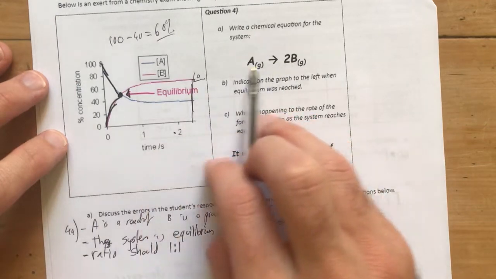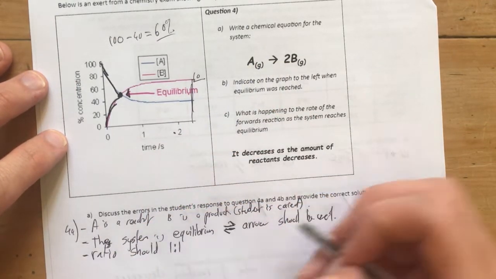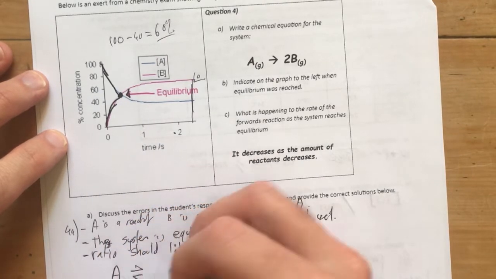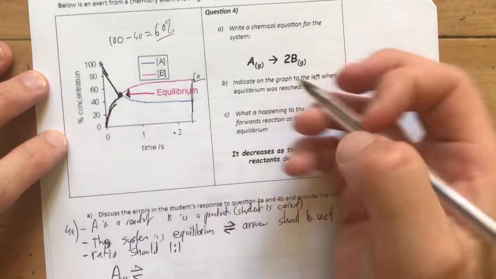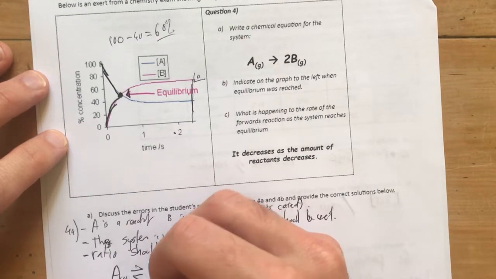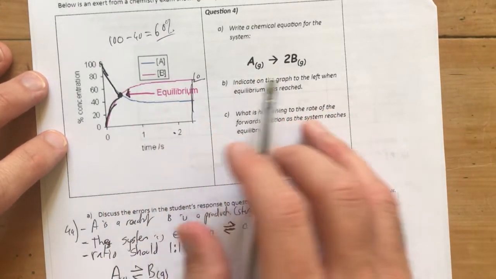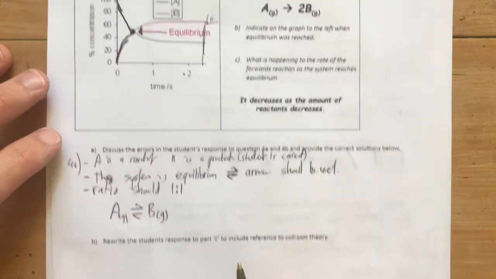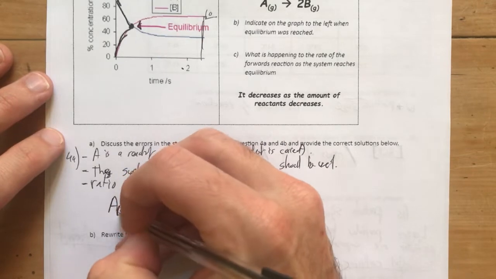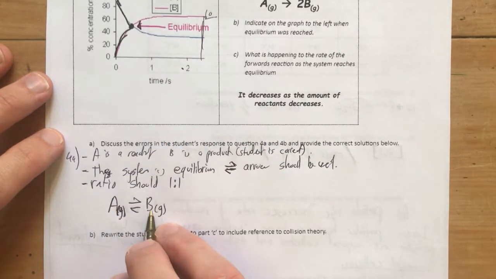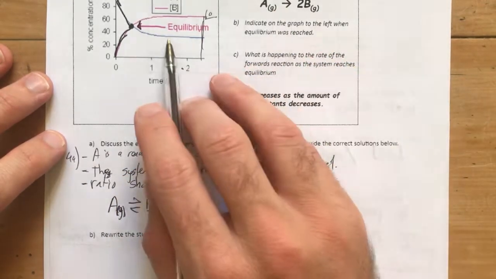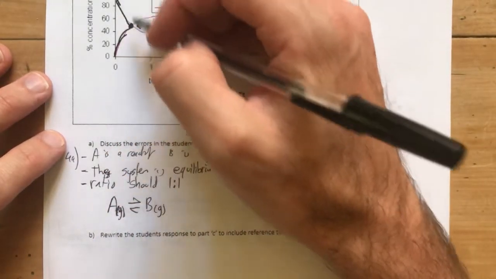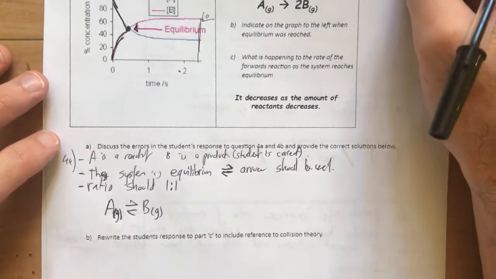And that's where they've stuffed that up as well. So the correct answer should be A with an equilibrium arrow, with a gaseous system by the looks of it, to B. There's no reference to it being gaseous, but we'll just assume that's right. It should be A equilibrium to B, where you've got the equilibrium arrow because it's not going to completion, and the ratio is based upon the change that occurs within our graph here.